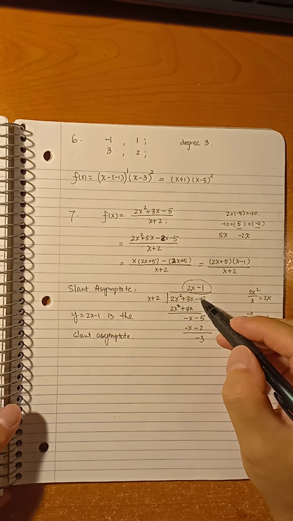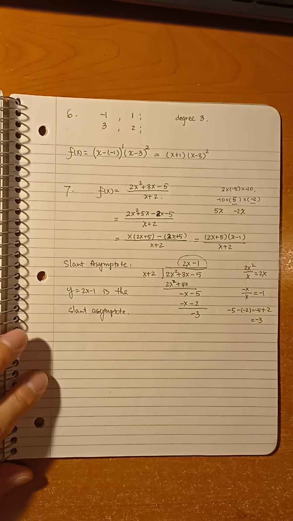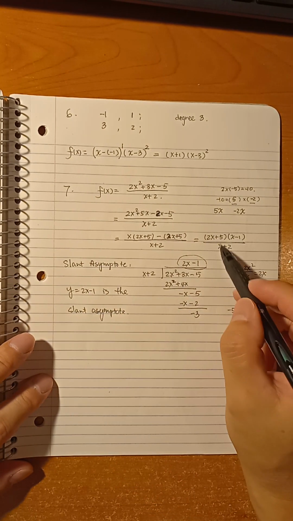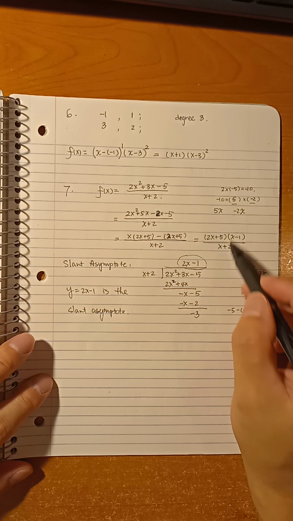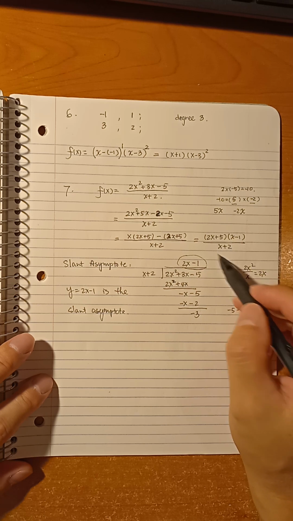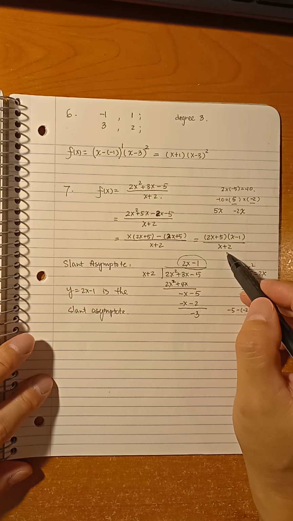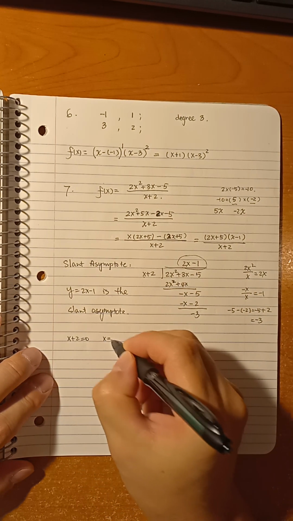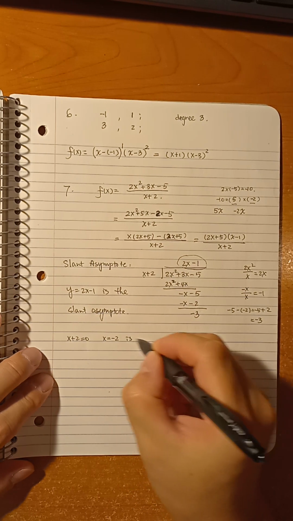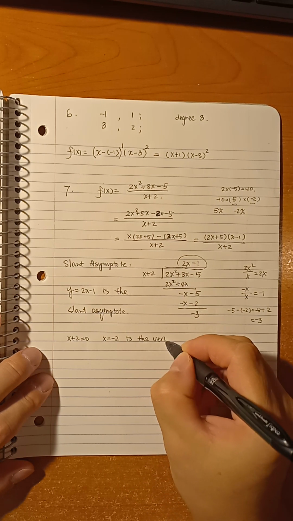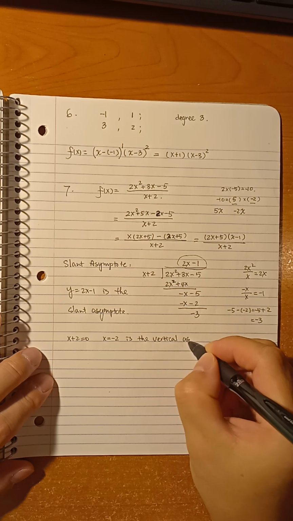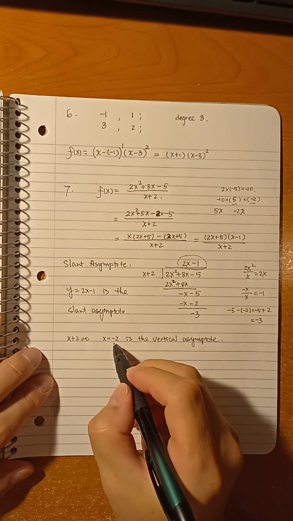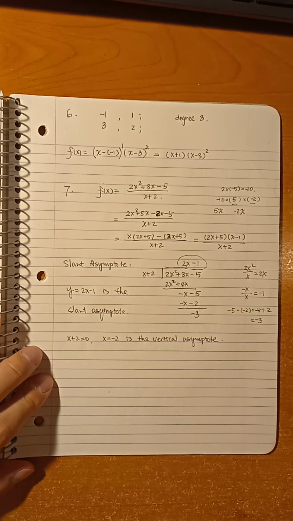Okay, y equal to 2x minus 1 is slant asymptote. All right, so that's a slant asymptote. And here, remember, we already did the factorization. We noticed that this is in the lowest term. For the lowest term, all the zeros from the denominator will give us vertical asymptote. So you just let x plus 2 equal to 0. You get x equal to negative 2, and this is the vertical asymptote. Okay, x equal to negative 2 is vertical asymptote.